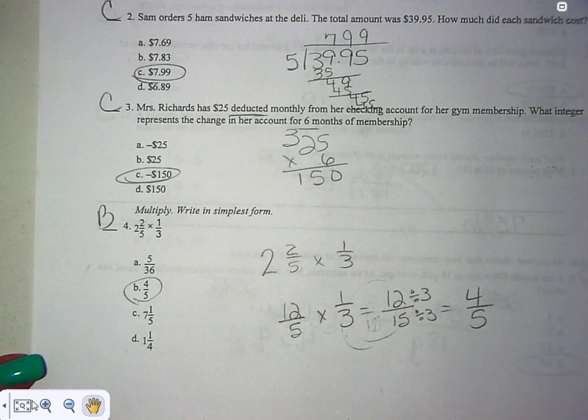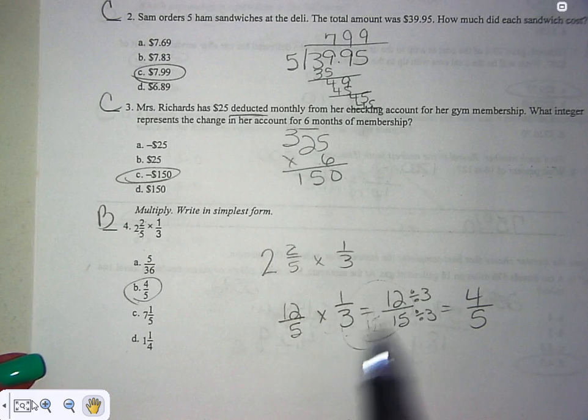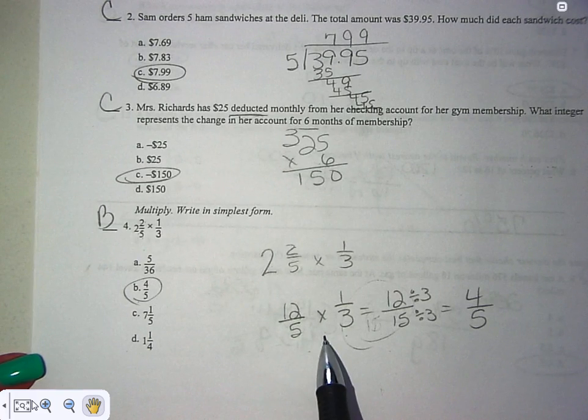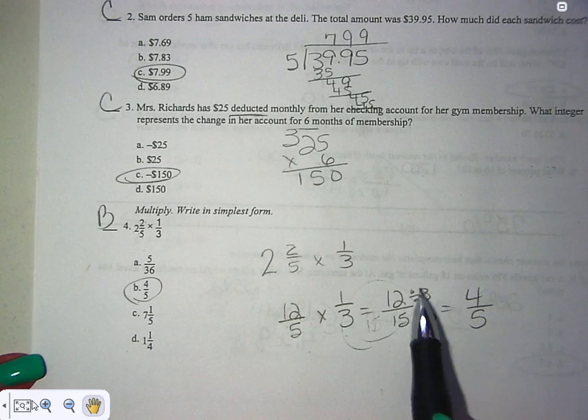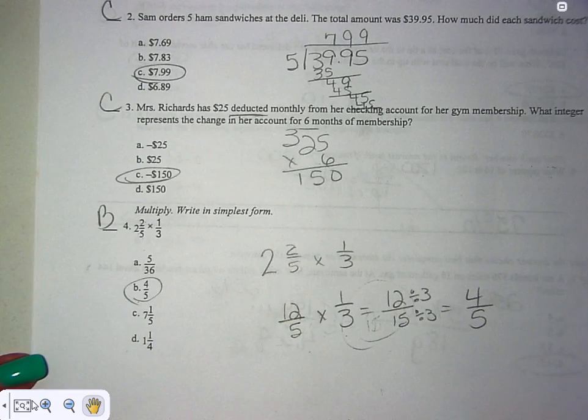Number 4, multiply, write in simplest form. 2 2/5 times 1/3. 2 2/5 becomes 12/5 times 1/3 is 12/15. Divide the numerator and denominator by 3, and your answer is 4/5.